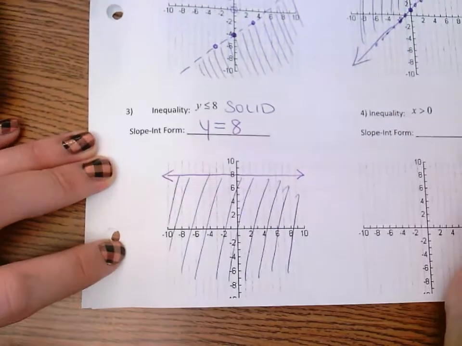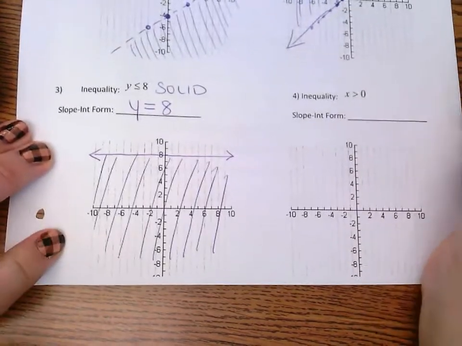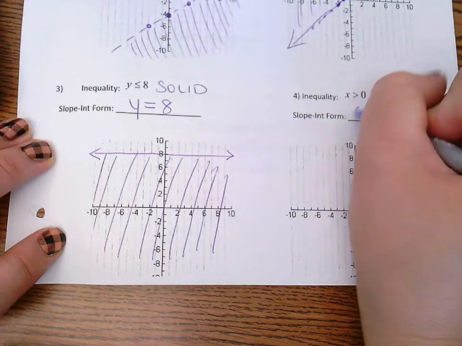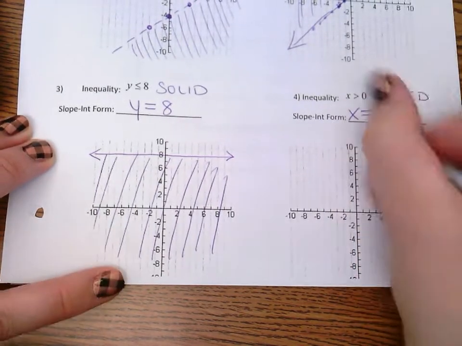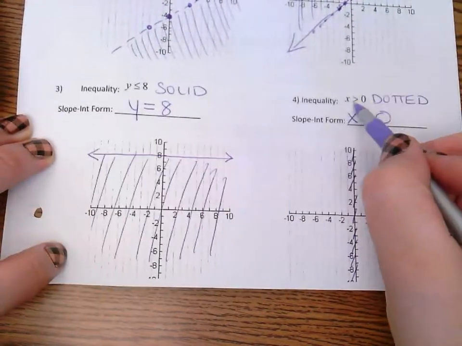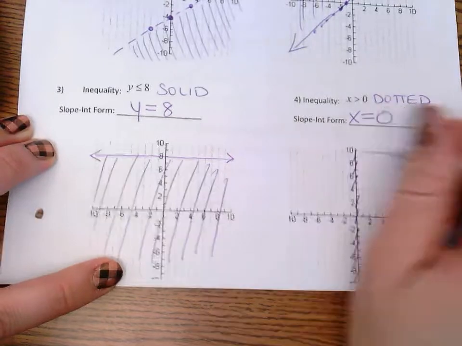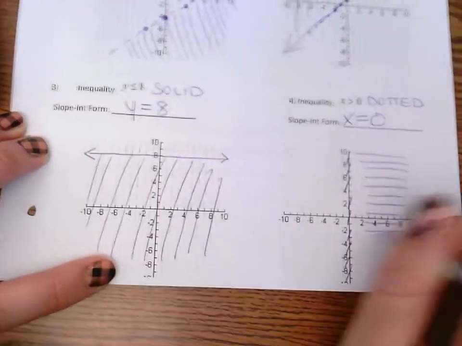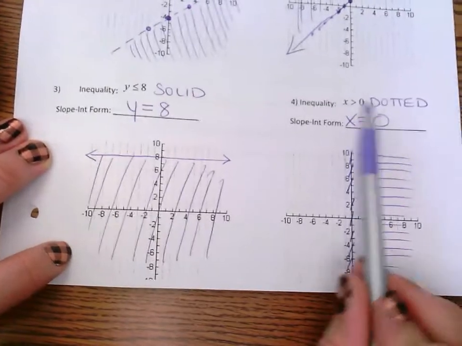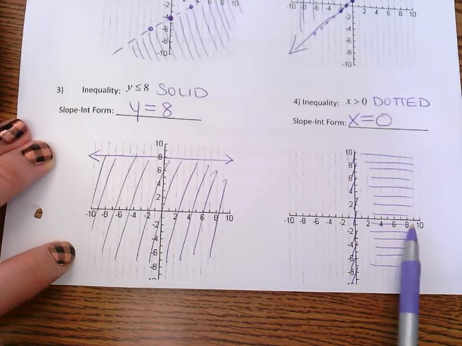All right, and the next one is going to be a dotted x equals 0, which is a dotted vertical line at 0, and x is strictly greater than 0. So I would shade in this direction, right? X is bigger than 0. Isn't 4 or 6 or 8 bigger than 0?